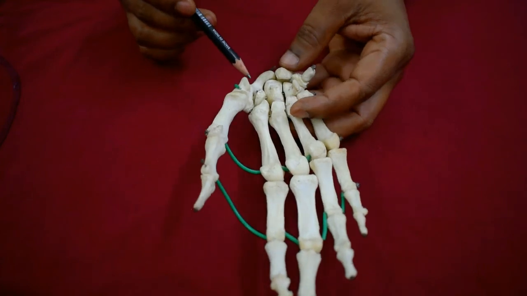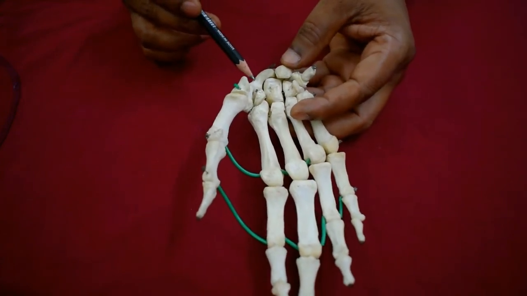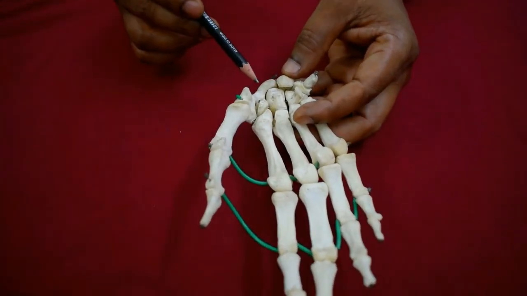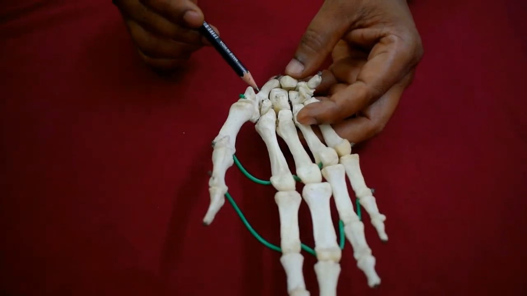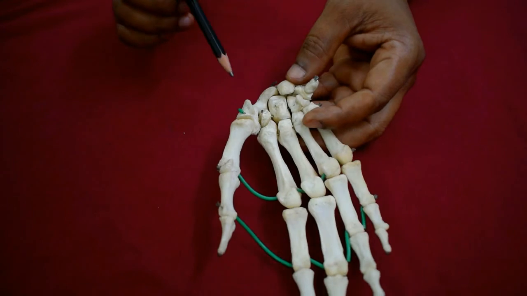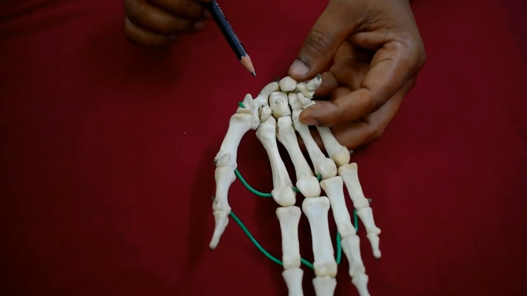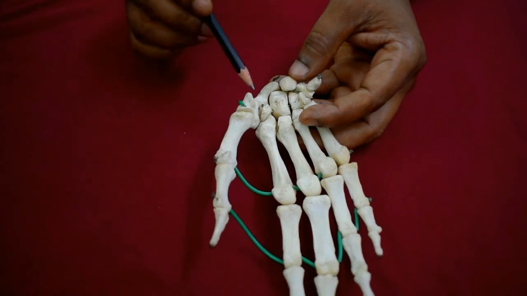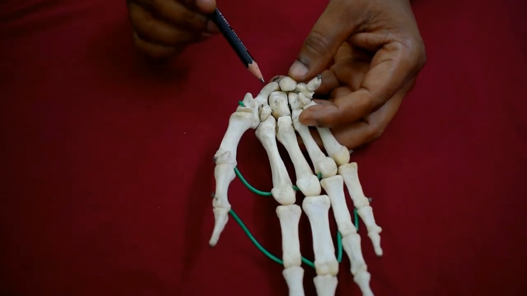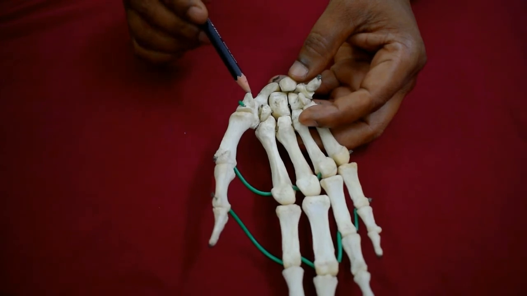Then if you take the applied aspects, scaphoid bone is the most frequently fractured bone. A fracture of scaphoid bone sometimes leads to avascular necrosis, because usually two nutrient arteries will be entering into the scaphoid, medial half and lateral half having separate nutrient arteries. So medial half of the scaphoid bone is supplied by one nutrient artery, and lateral half of scaphoid bone will be supplied by another nutrient artery.